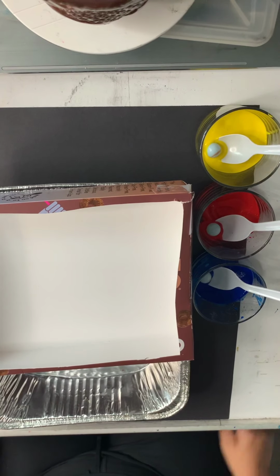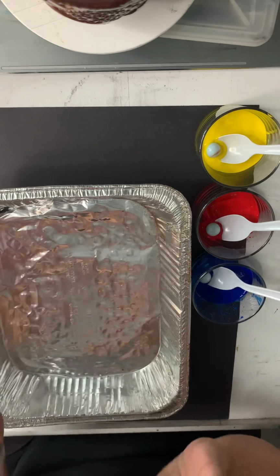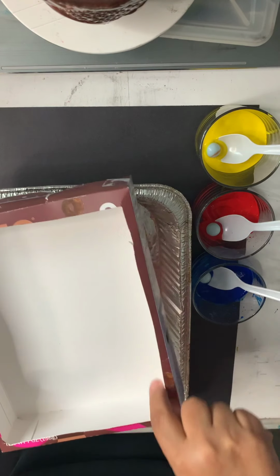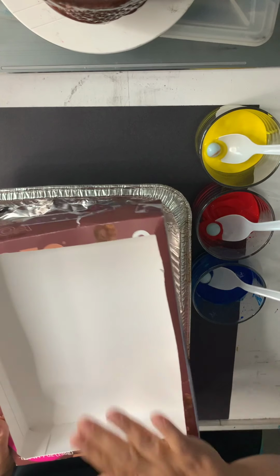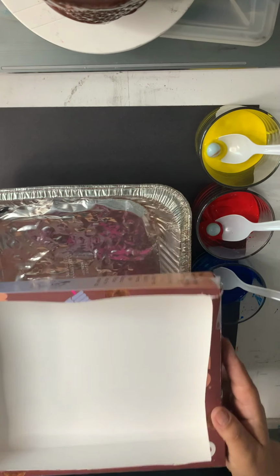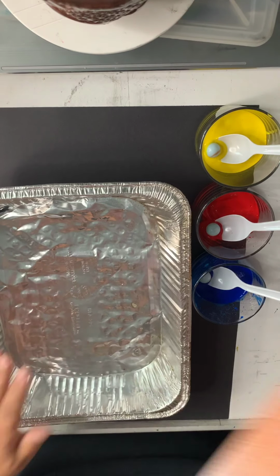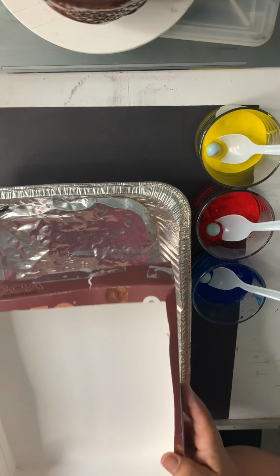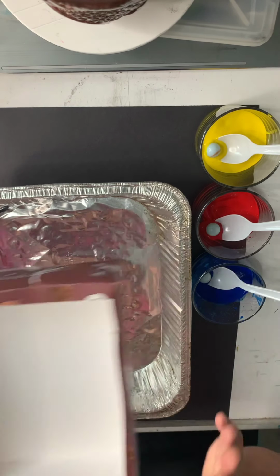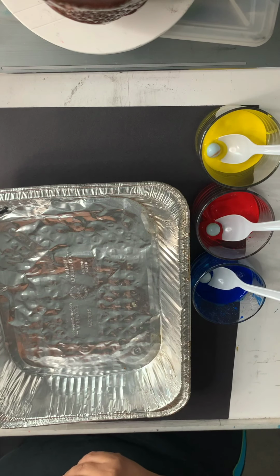Now I want to show you what I did. This is a regular box of cereal where I cut out the top of the cereal box and I taped the sides together. Now I have a shallow box or pan that I can use to create my Marbleized Planets. I'm going to put this one aside because I have my pan and I don't need to use the box.